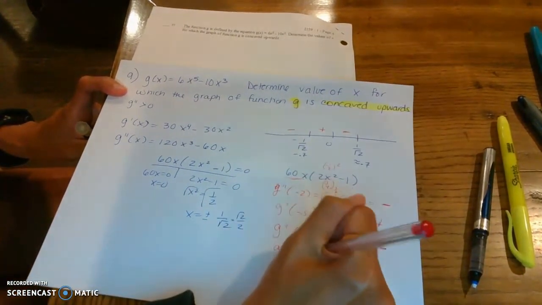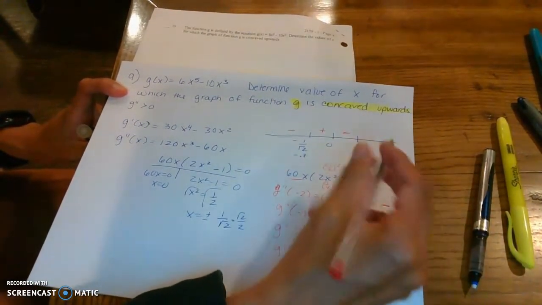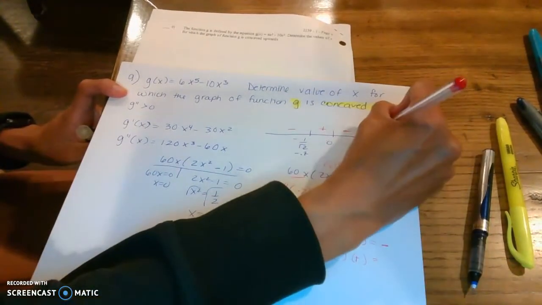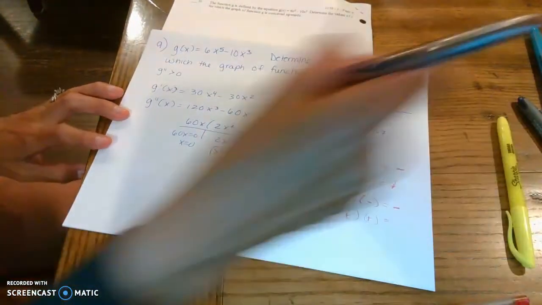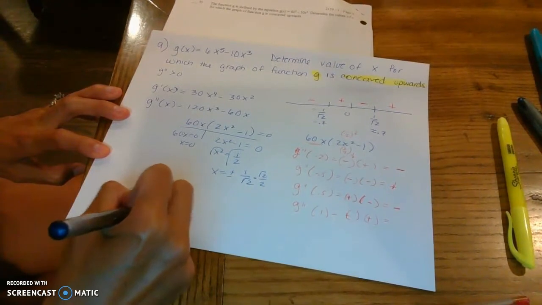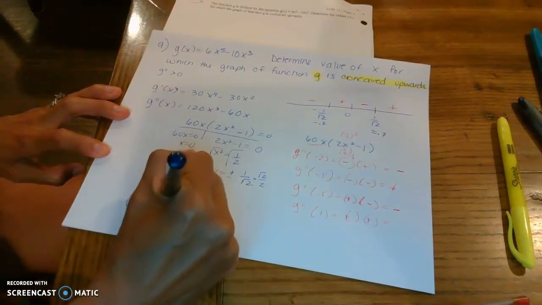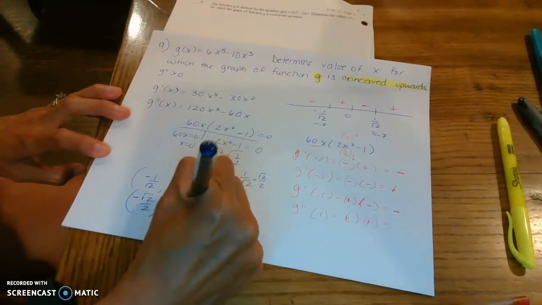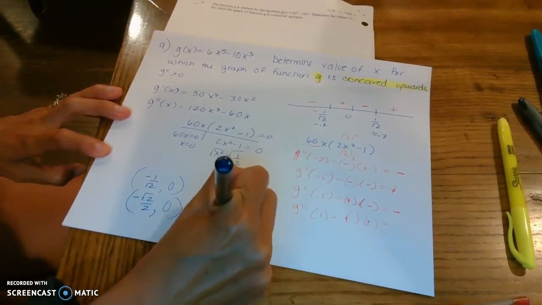And last but not least, when we go ahead and test, I'll say 1. Here, we're going to get a positive here and then another positive, so that makes this section positive. So concave upward, your interval is going to be written as negative rad 2 over 2, or you could have written negative 1 over rad 2. These are both the same, to 0. And we also would have this as positive rad 2 over 2 to infinity.